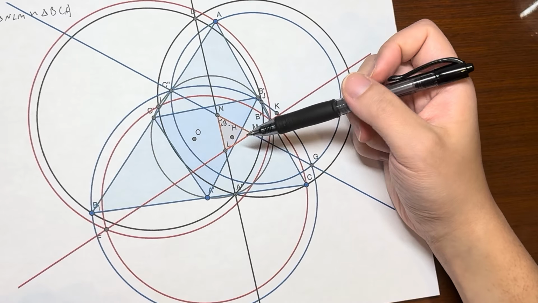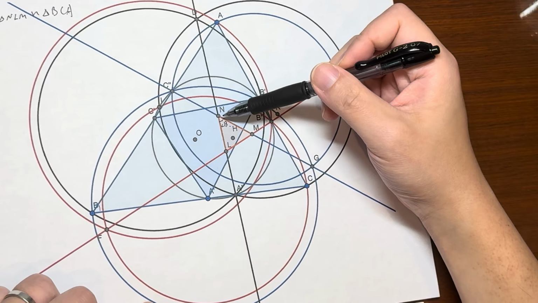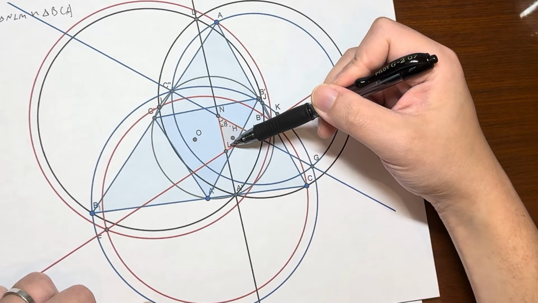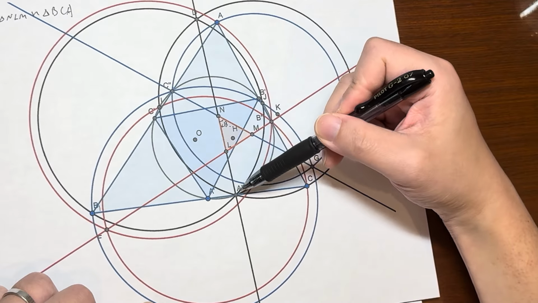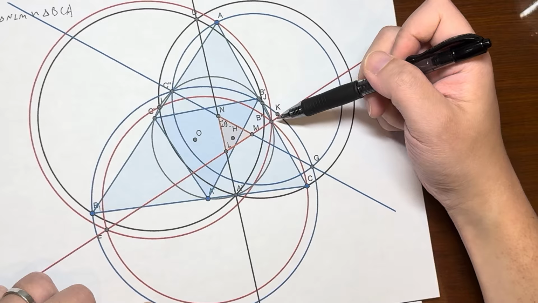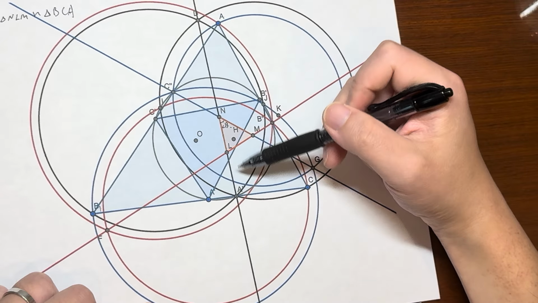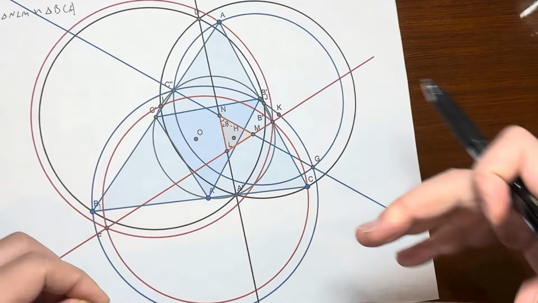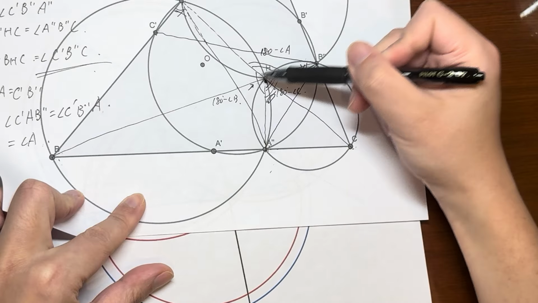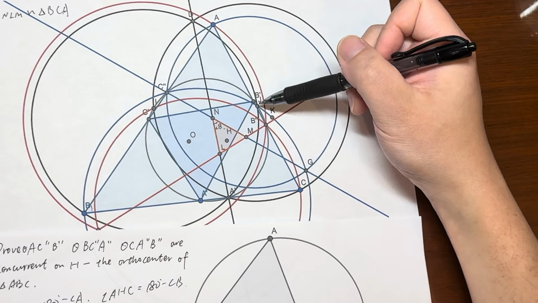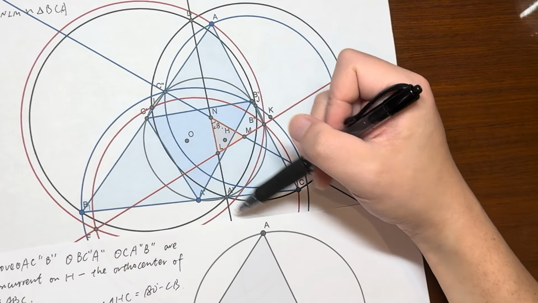And also, because this is angle C, so this is angle C, that means L, A double prime, C, B double prime are cyclic, right? Which means L is on this circle, because A double prime, B double prime, C, L are cyclic.